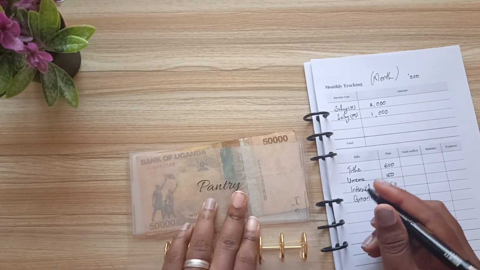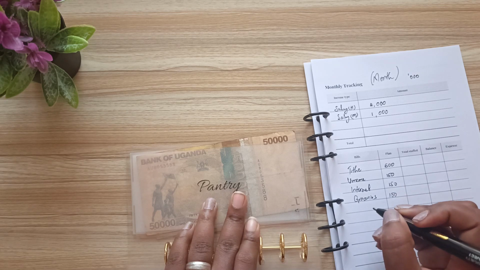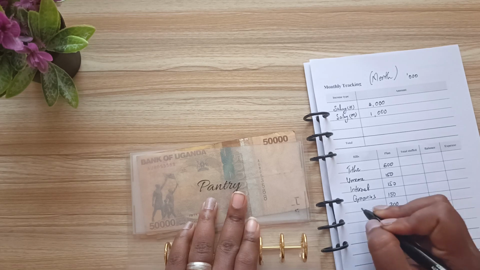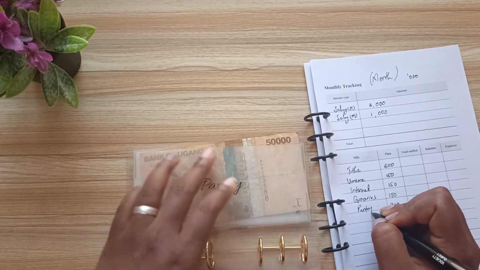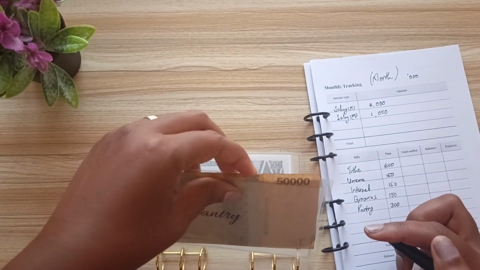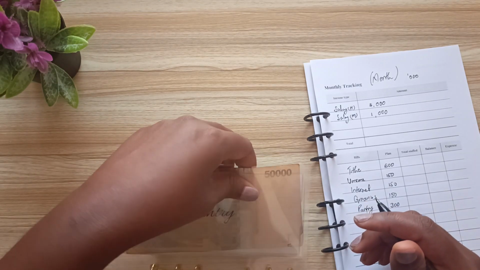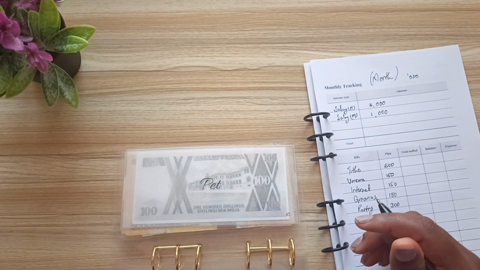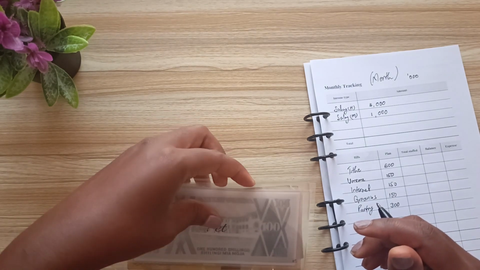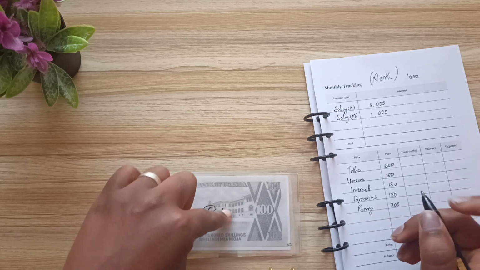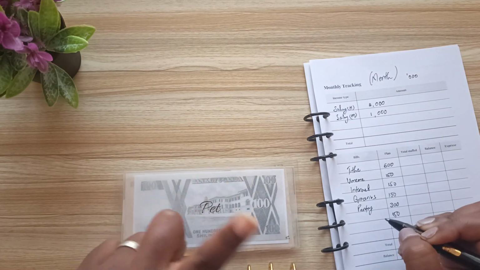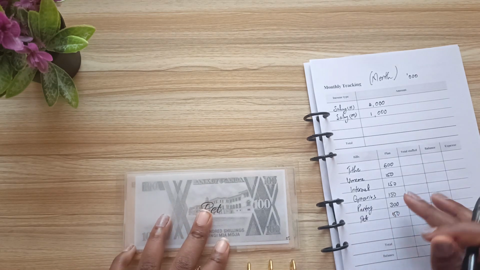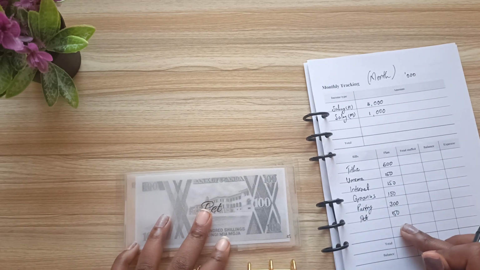Pantry is getting 300. Also being removed to go into savings, either 100 envelopes or my denominational savings. Pet always gets 150, no questions. So that's how much I'm planning for this month.